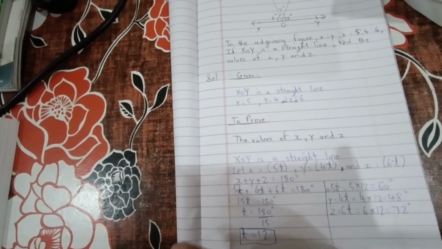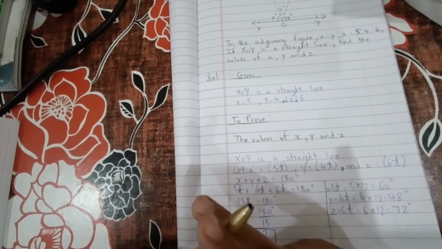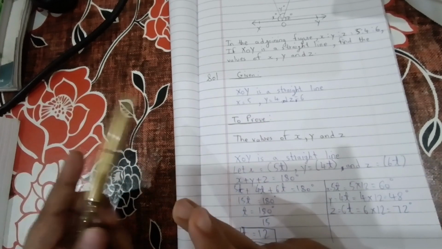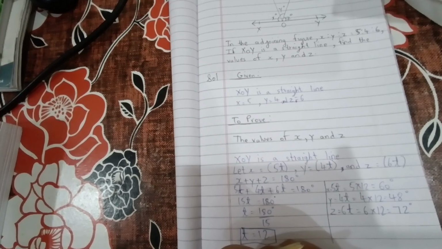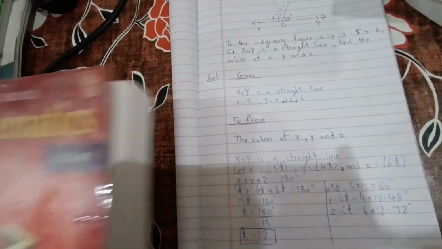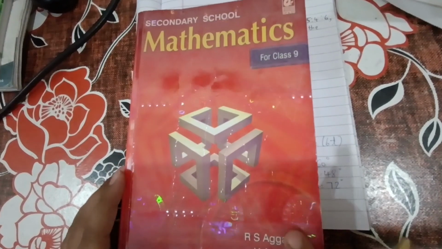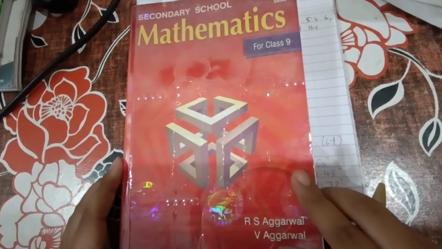Okay, we'll just leave Euclid geometry. I will just solve some sums from lines and angles, from the R.S. Agarwal book. So everyone shall have a book. Wait, I'm showing you what is the book. Wait, this. Please remember this book.